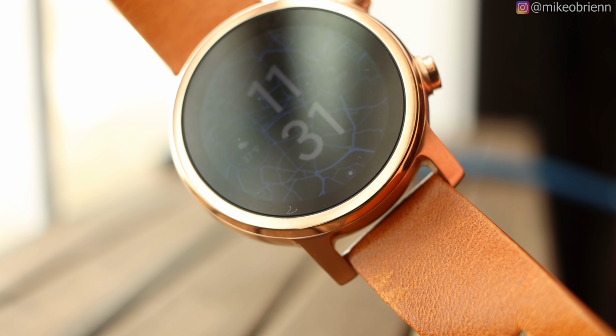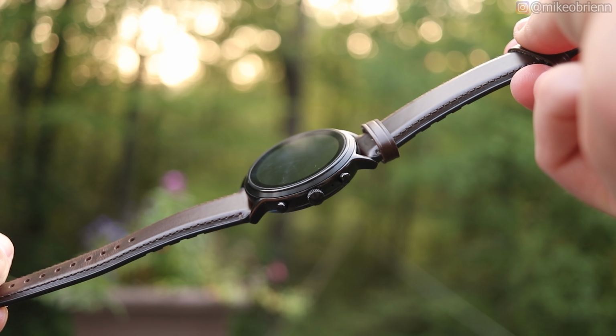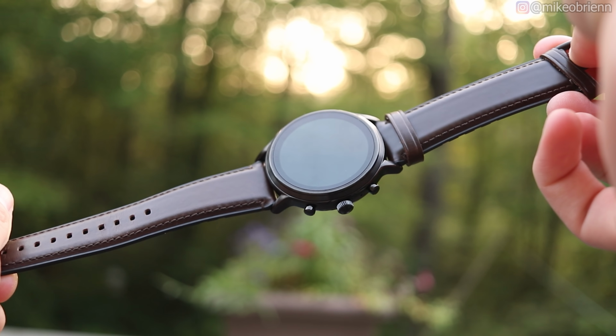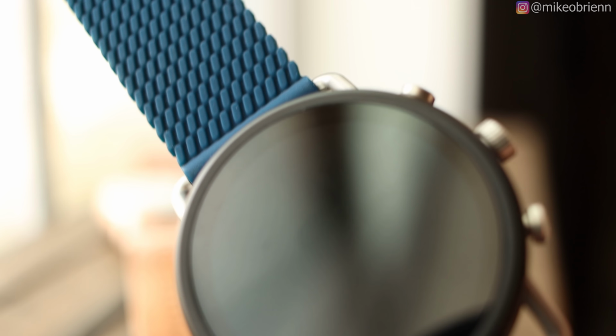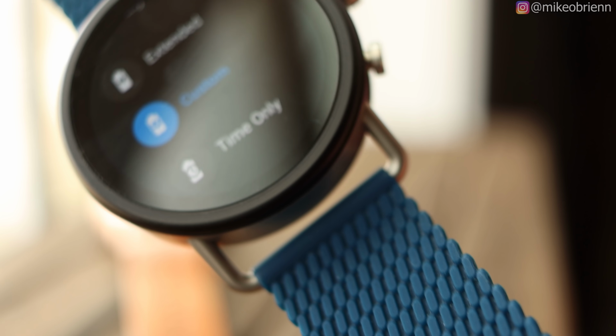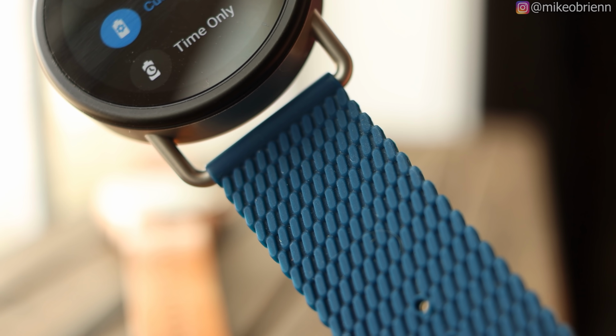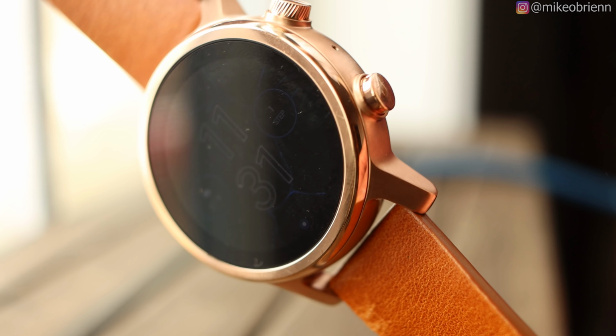Then the Gen 5 is a 44mm body with a 1.3-inch screen. And like I said before, the Skagen Falster 3 is a 42mm body with, again, a 1.3-inch screen. So larger screens on the Fossil and the Skagen than you see on the Moto, which just means you have a bigger bezel on the Moto. It's not particularly noticeable to me, but I suppose when you look really closely, maybe you can tell the difference.